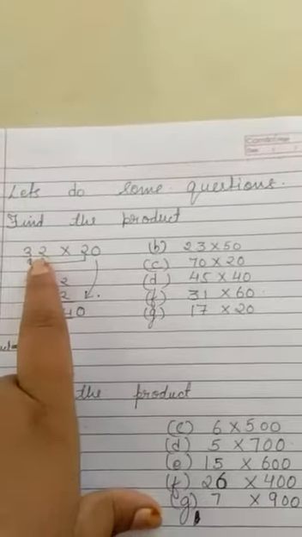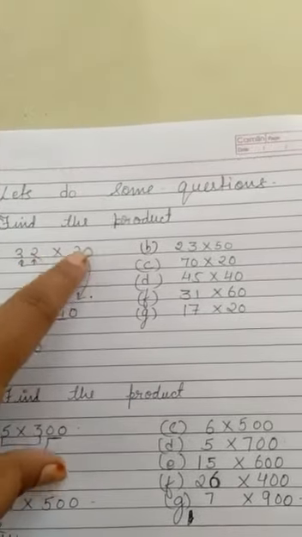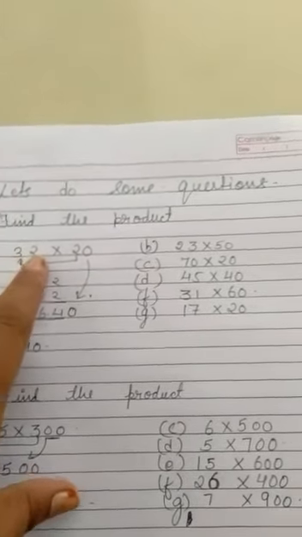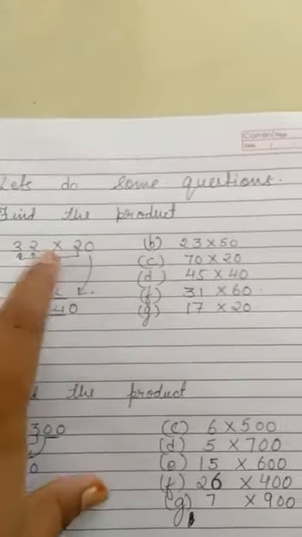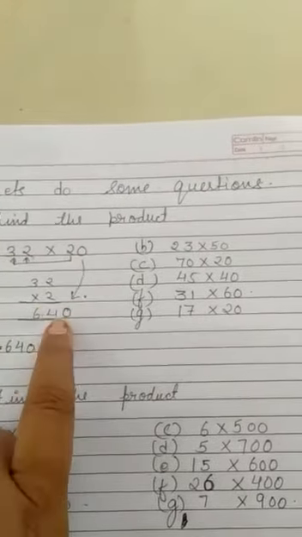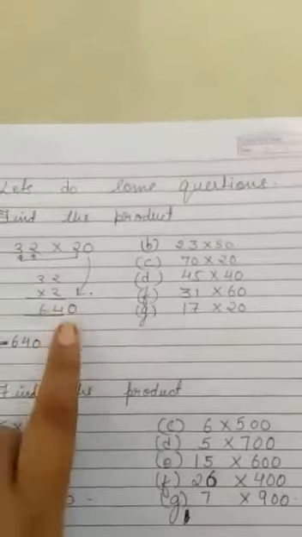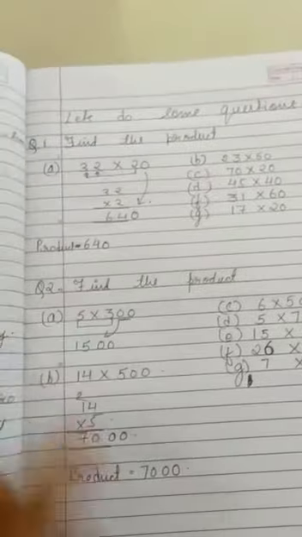If there is also a 0 here, just multiply 2 and 3. For example, it can be 30 and 20. So multiply 3 and 2, and see there are 2 zeros. So put the 2 zeros behind it. Now when we multiply by 300, 100, 400.